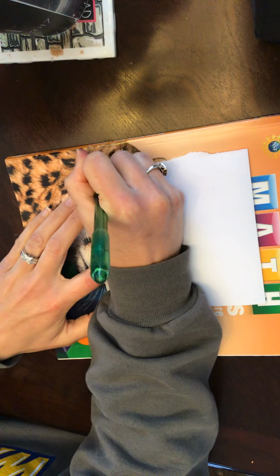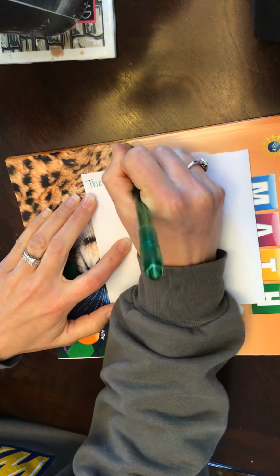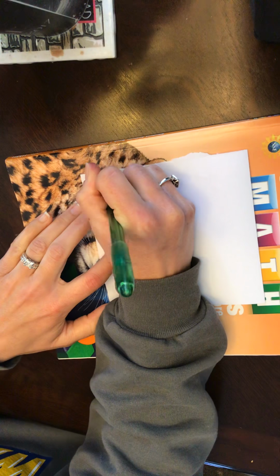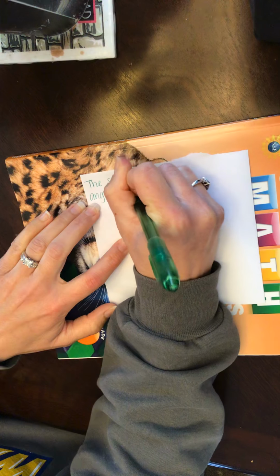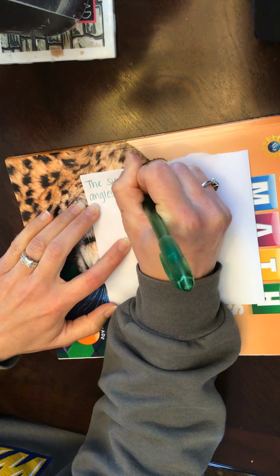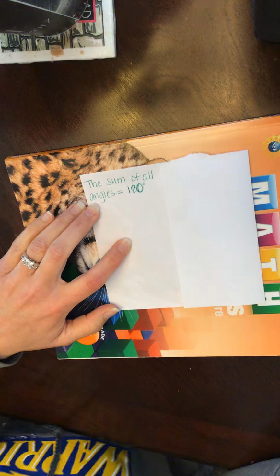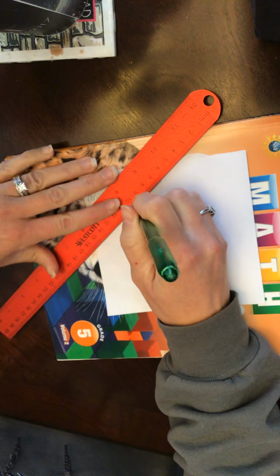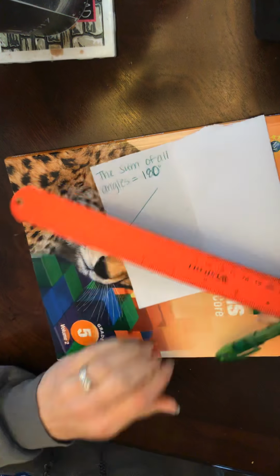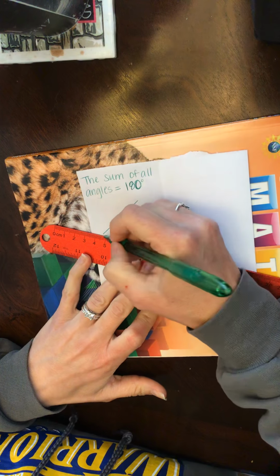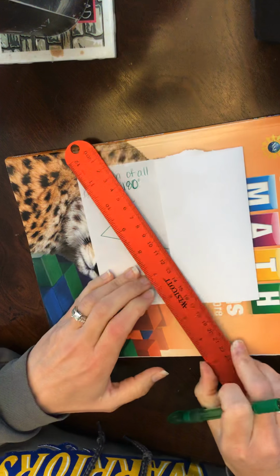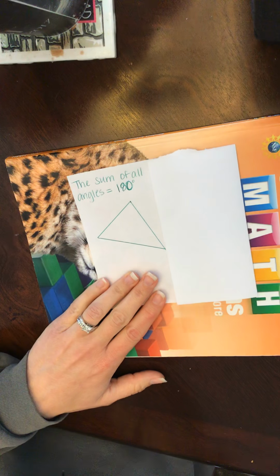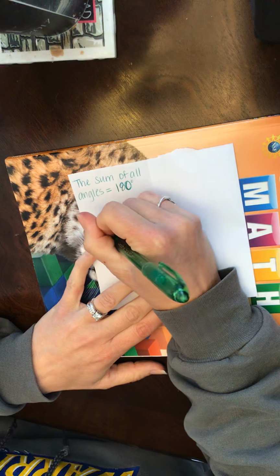the sum of all angles equals 180 degrees. Okay, so let's go ahead and draw a triangle in here. Just a beautiful triangle.